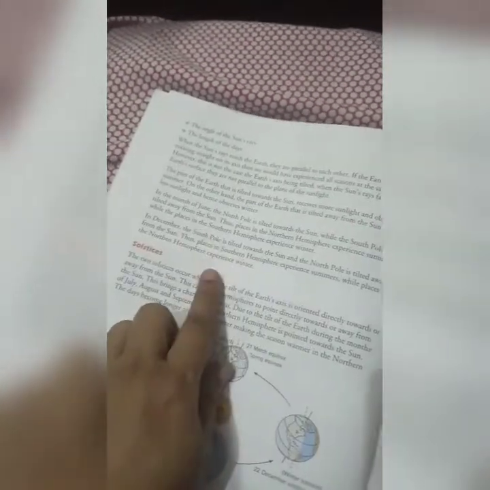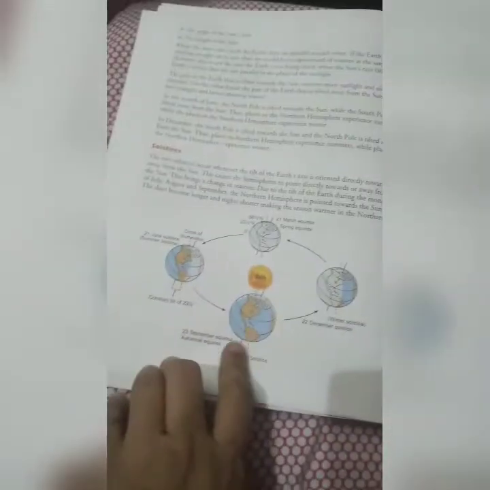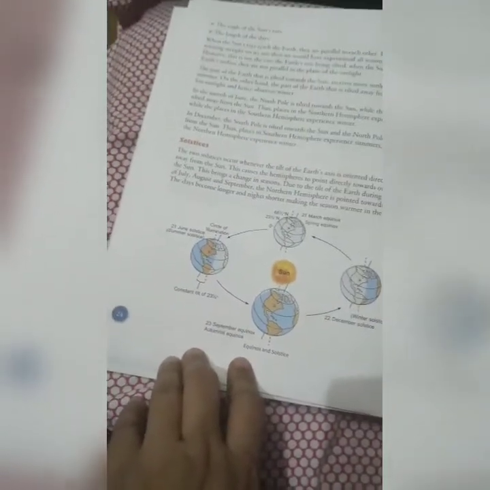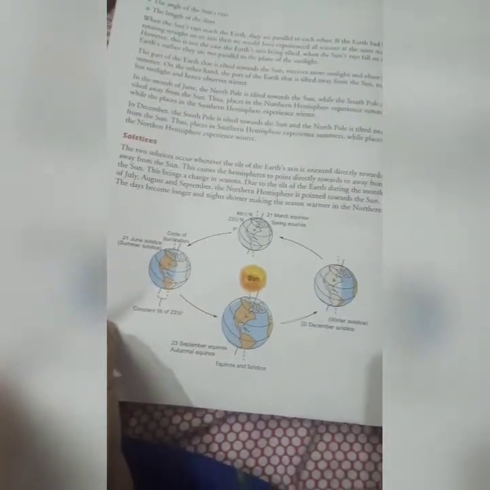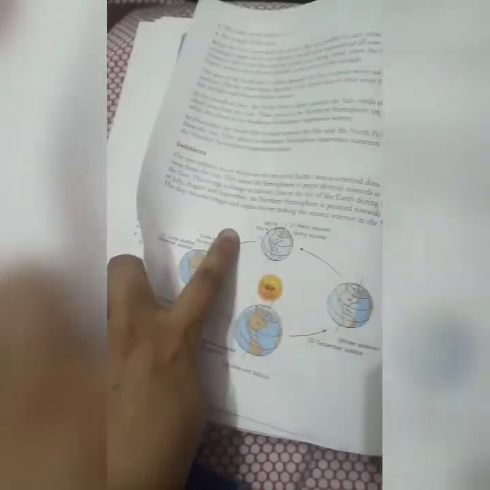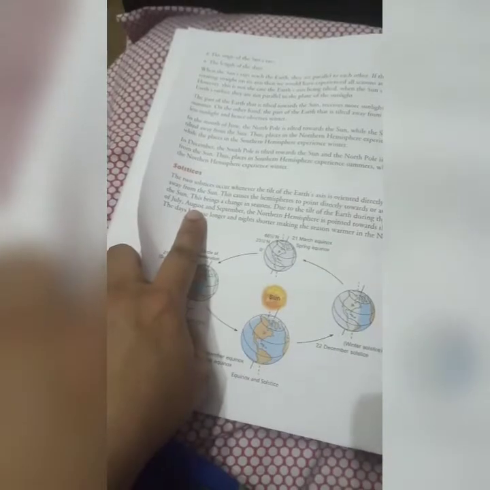So, students, today we have gone through this. Now, one more diagram is left, that is the equinox and solstice. This diagram you are going to draw in your S.St copy. Then tomorrow I'll explain to you about solstices. What is a solstice? Then what is an equinox? Okay. Thank you.